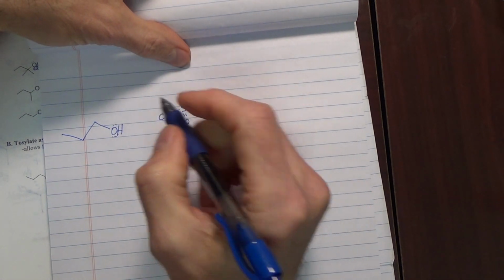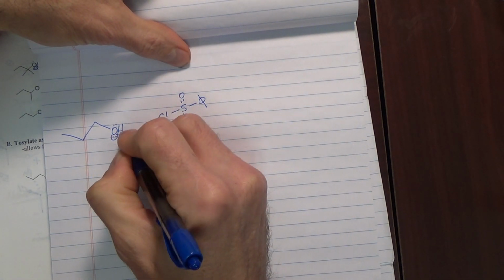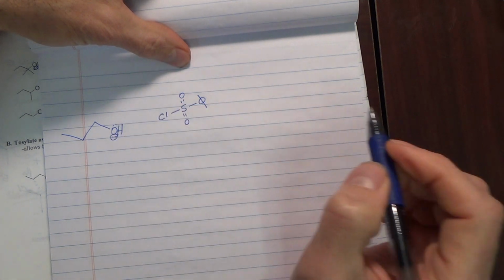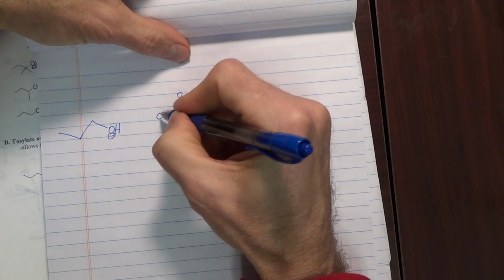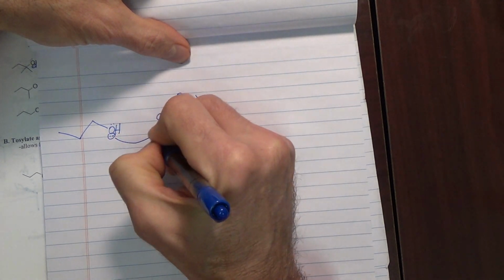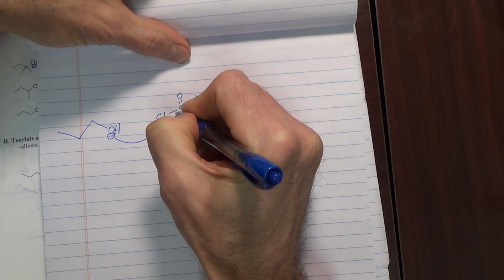This begins by these electrons. The alcohol, the hydroxyl group, acts as a nucleophile. See, this sulfur is electron poor. We've got a chlorine pulling, oxygen's pulling, electrons attack. Okay? But, very important here, and this is the first time we are going to do this. We'll do it many times this semester.